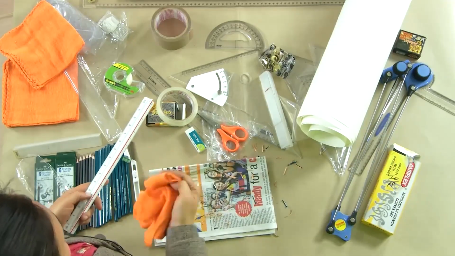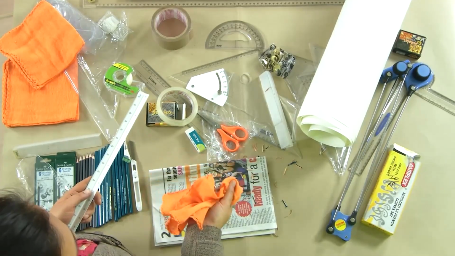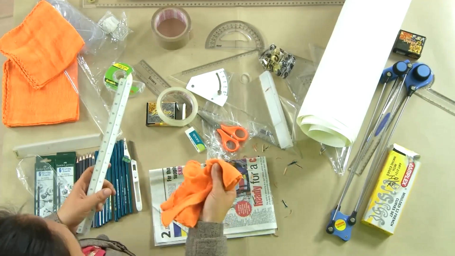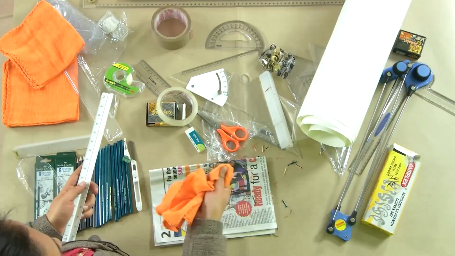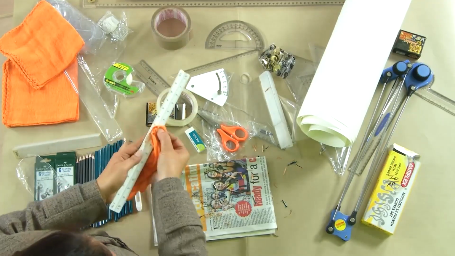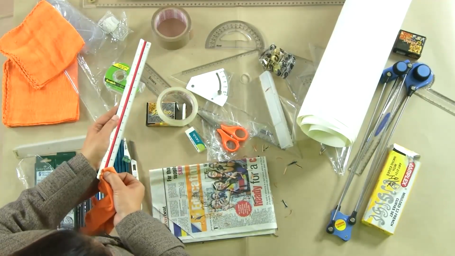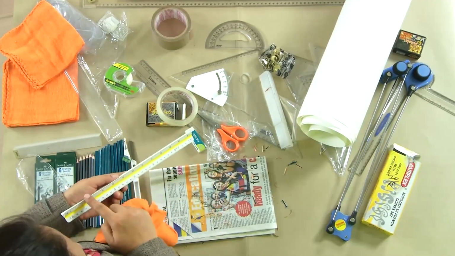So keep a small bottle of spirit. Just dip your cloth in the spirit, and after every use, it just takes 2 or 3 minutes, clean the edges of the equipment, the instrument that you are using, because these instruments pick up the lead dust.